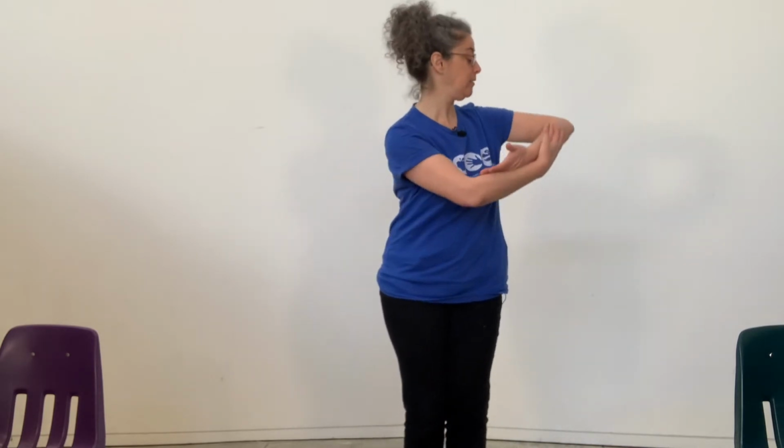Let's try it. Okay, ready? Let's say the baby started to cry and we picked it up out of the cradle. So it could be 1, 2, 3, 4. You can rock the baby any way you like. Maybe you're rocking the cradle. 1, 2, 3, 4. You choose. So that could be our first verb in our dance.